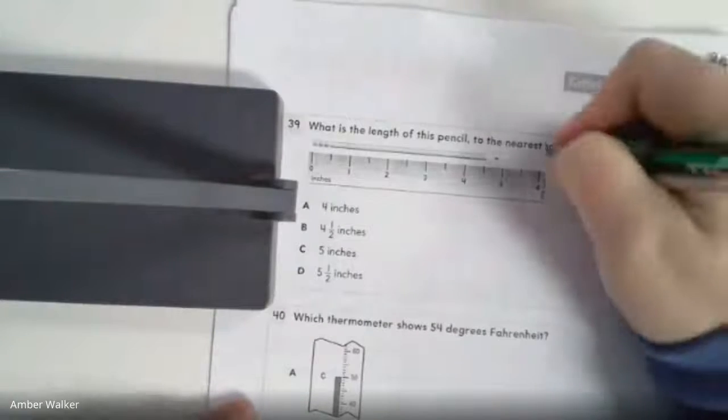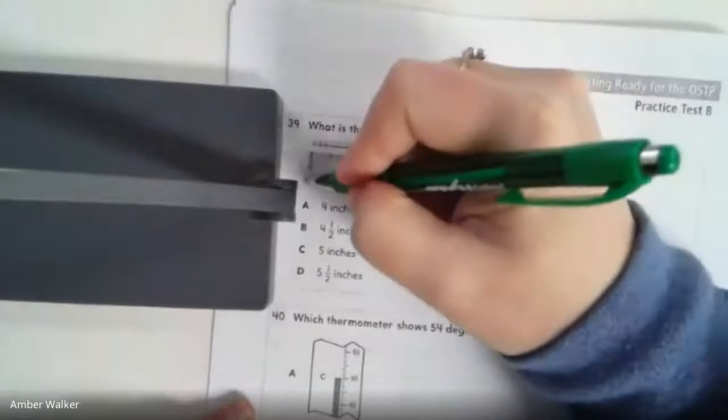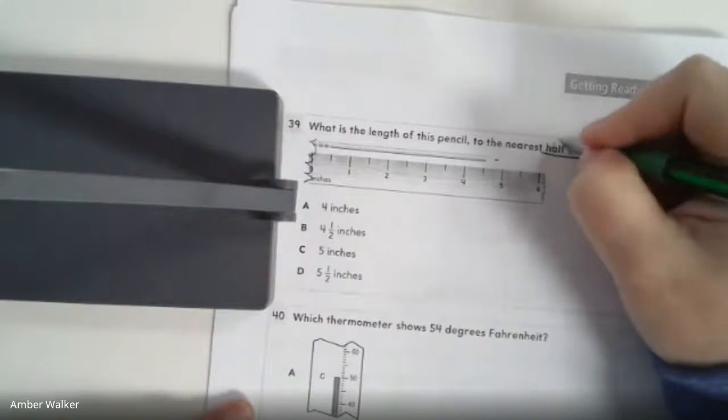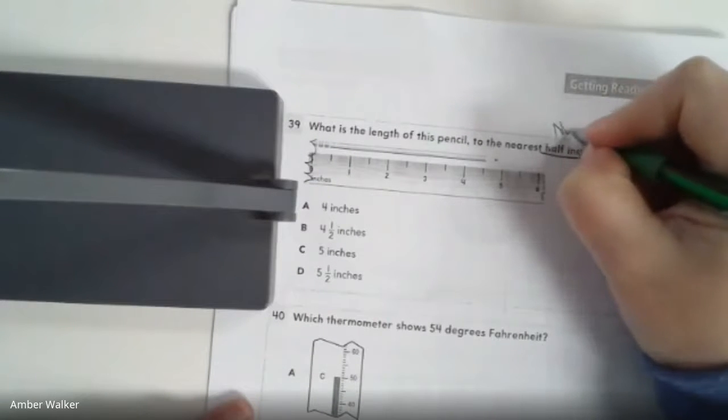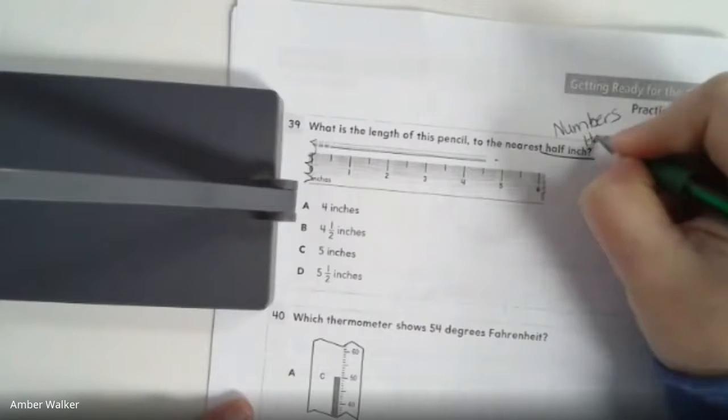Number 39. What is the length of this pencil to the nearest half inch? So this is a ruler that starts at 0. They didn't try to trick us there. It wants to know about the nearest half inch. Half inch, if you recall, means I can choose the numbers or I can choose the halfway point.